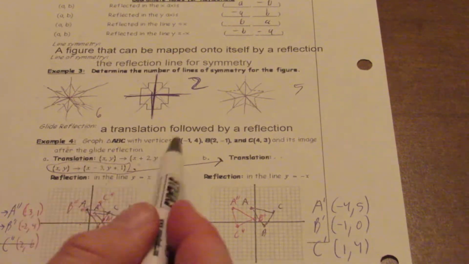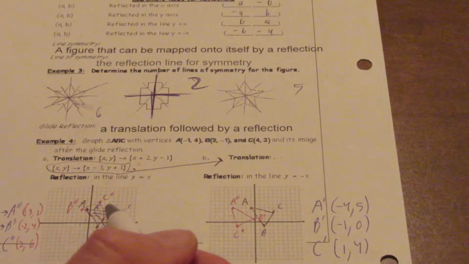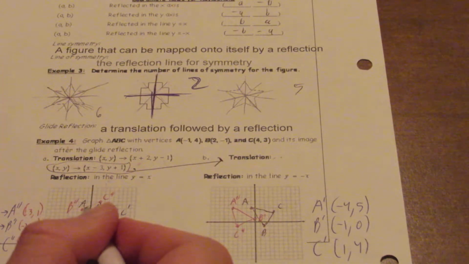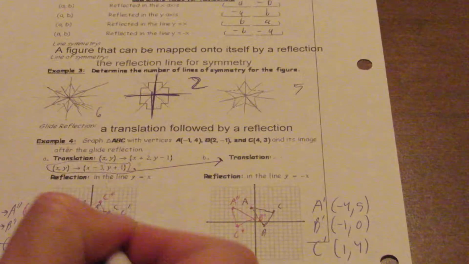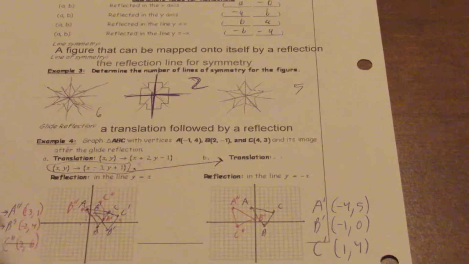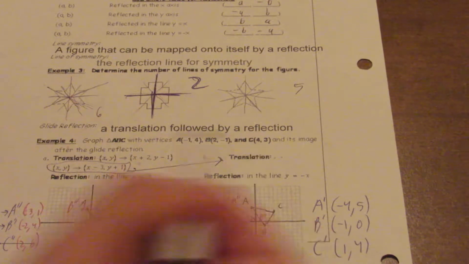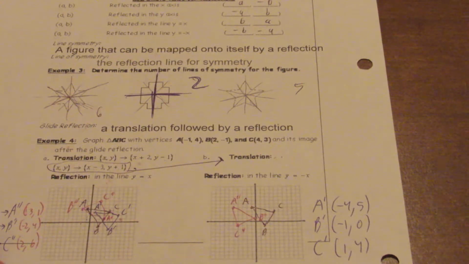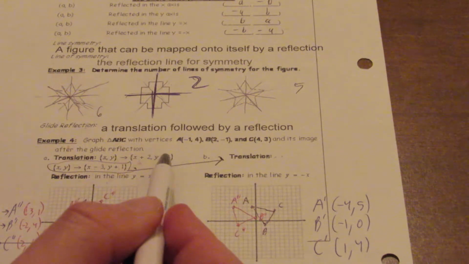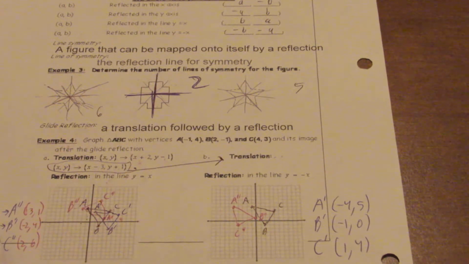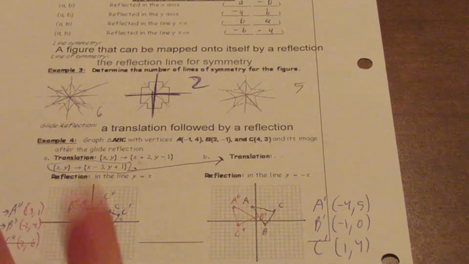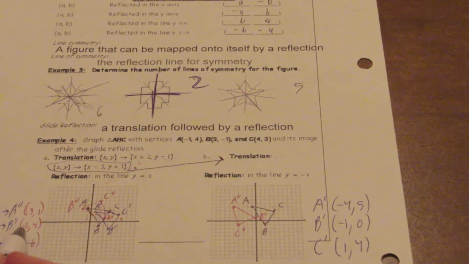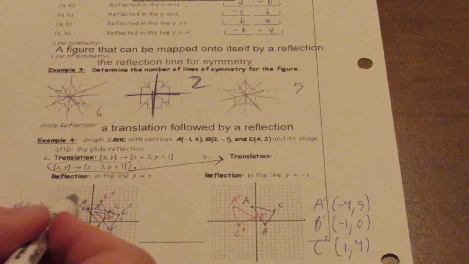Okay, so the first one here, A, I showed all 3 because if I'm counting, sometimes that's easier. So I did that, and then I count over and do my reflection. But you can also do that with the points. So this gives me the original. My A prime is (1, 3) because I added 2 and subtracted 1. My B prime is (4, -2). My C prime is (6, 2). So then when I do the reflection, y equals x, I'm switching those. I get (3, 1), (-2, 4), and (2, 6). That's my image here.